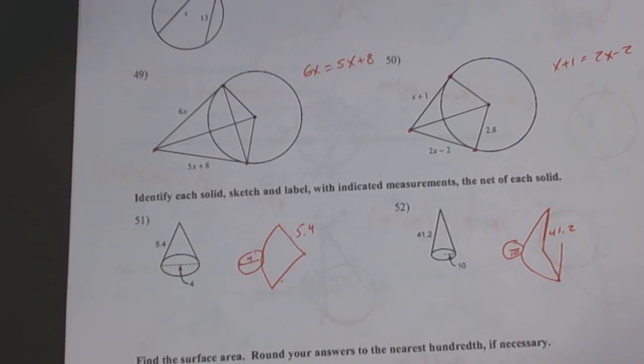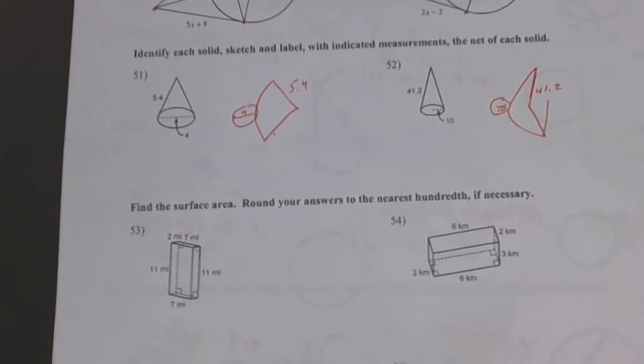Also, make sure you look at the last review for that last test, the Chapter 6A, Unit 6A test. It had a lot of problems with practice nets. So there's more if you need help.